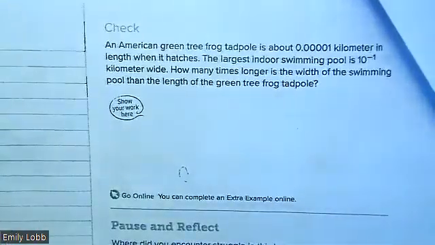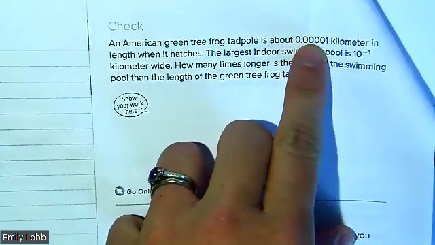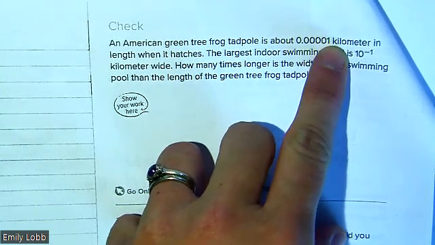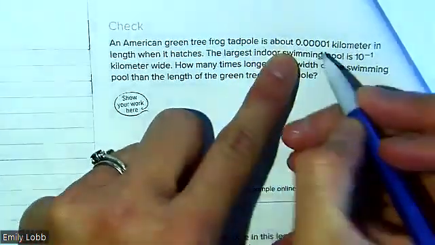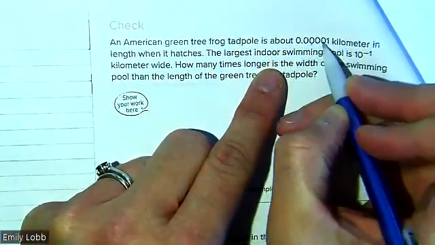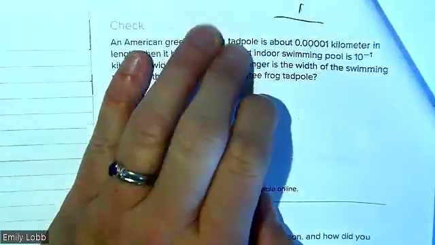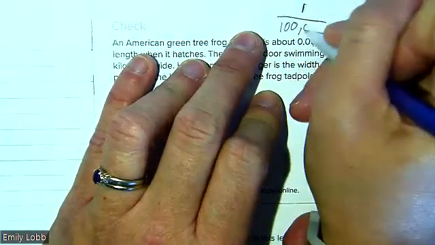All right, let's check our understanding of that real quick on page 40. An American green tree frog tadpole is about tenths, hundredths, thousandths, 10,000ths, 100,000ths of a kilometer. So let's write that. The place value was 100,000, so I'm going to write 100,000 here.